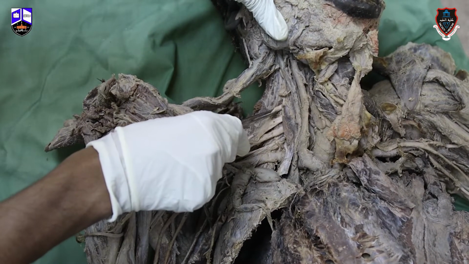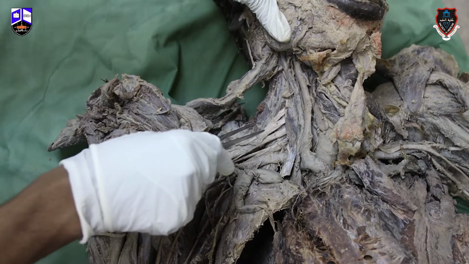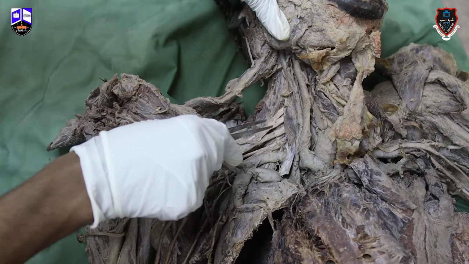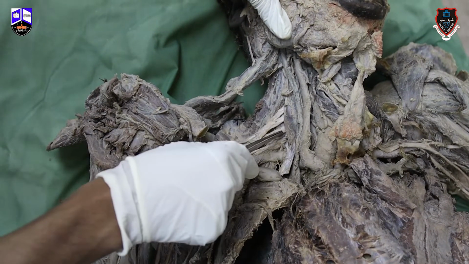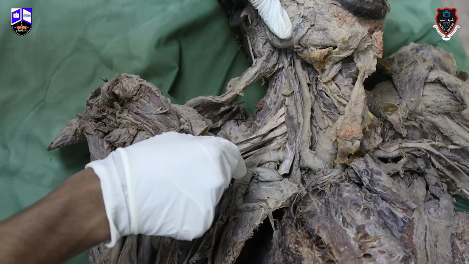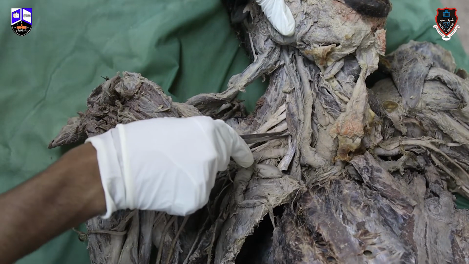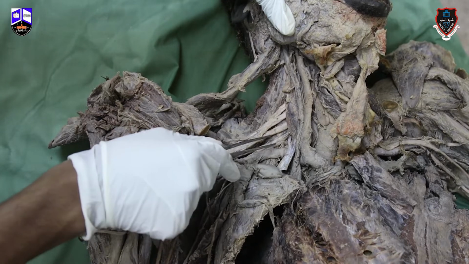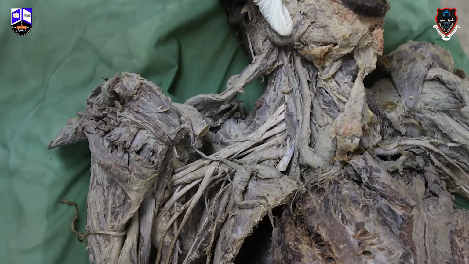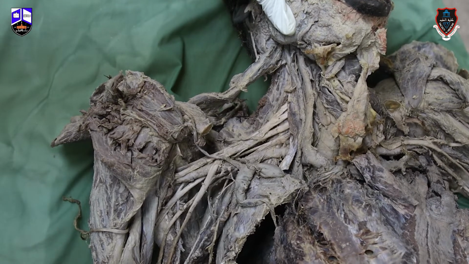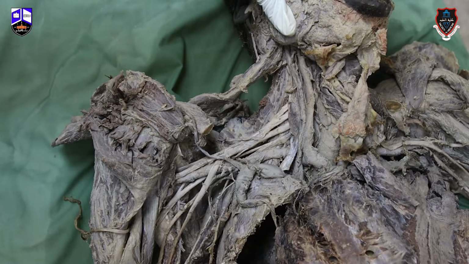So the C5 and the C6 unite together to form the upper trunk. The C7 continues to form the middle trunk. C8 and T1 unite to form the lower trunk. So in the posterior neck triangle we find the 3 trunks, upper, middle and lower trunks.